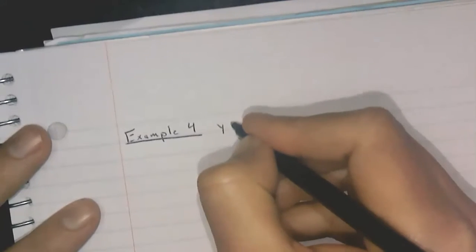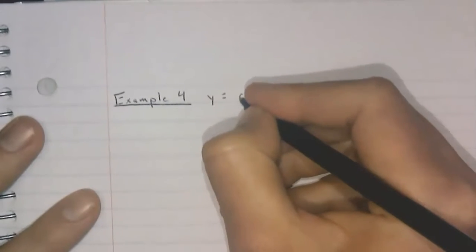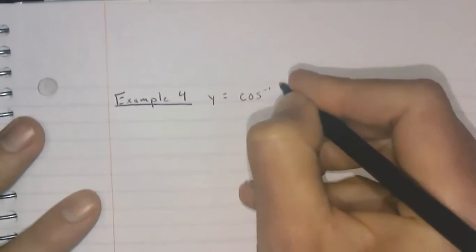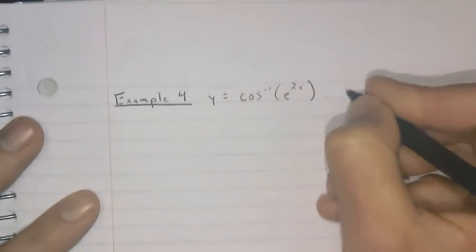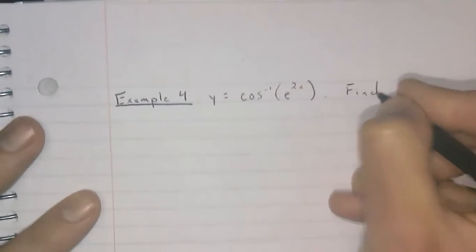Example 4. Y is equal to the inverse cosine of e to the 2x. Ooh, that's fun. We are tasked with finding dy dx.